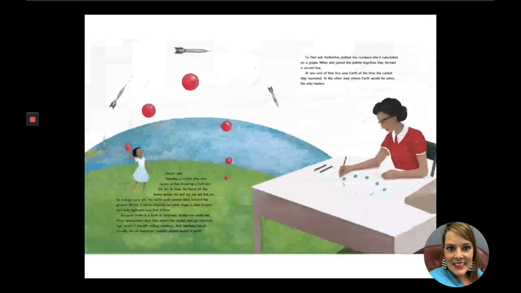Here's why. Sending a rocket ship into space is like throwing a ball into the air. At first, the force of the throw sends the ball up, up, up. But as its energy runs out, the ball's path curves back toward the ground. Where it lands depends on what angle it was thrown and how high and how fast it flew. Because math is a kind of language, Katherine could ask those questions.